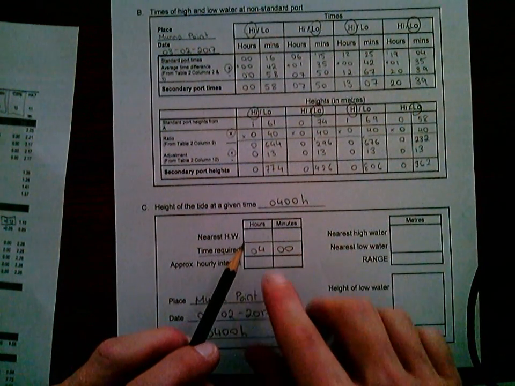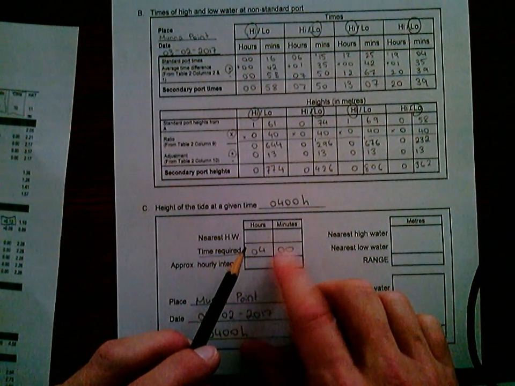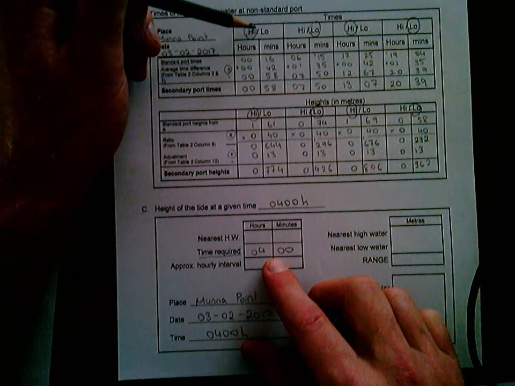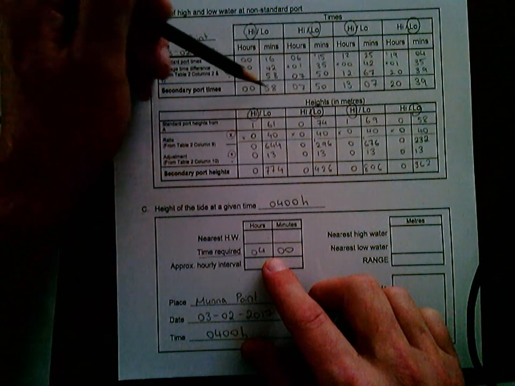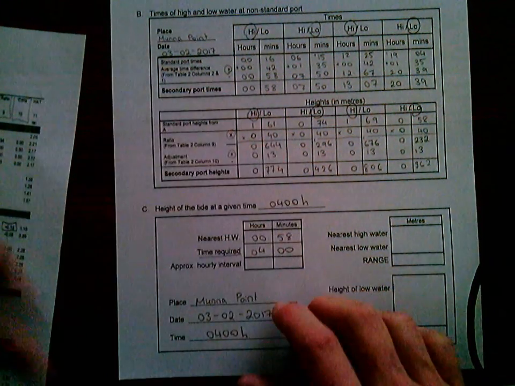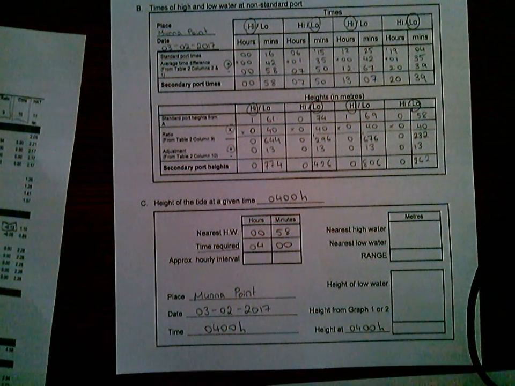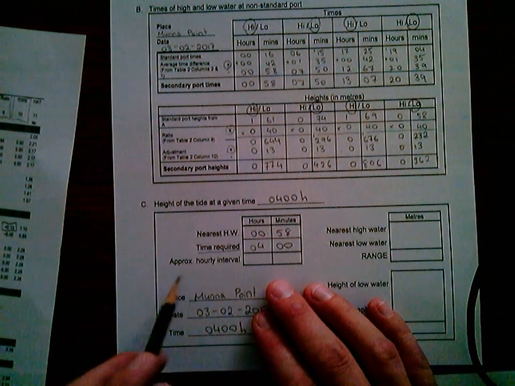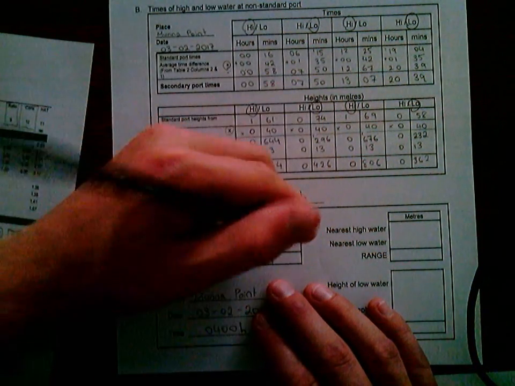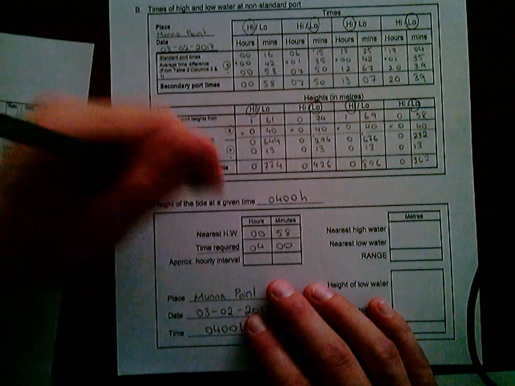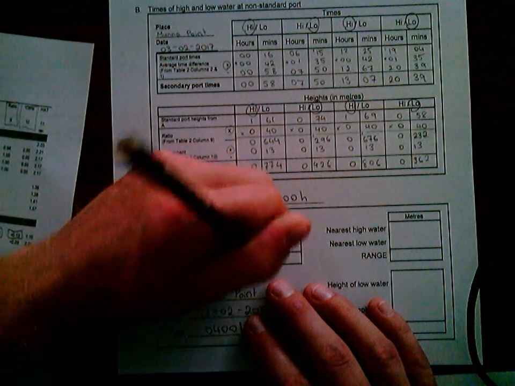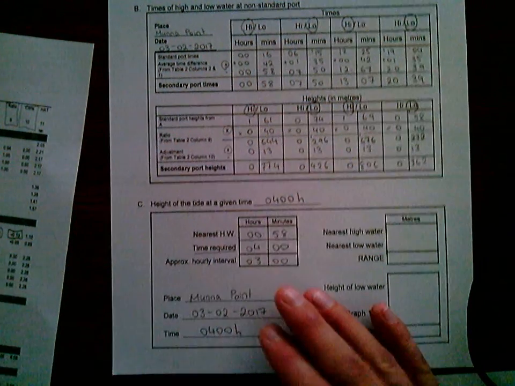The nearest high water is the nearest high water to 4 o'clock. And as I said, 4 o'clock lies within here, so the high water that's nearest it is this one. The time at which it occurs is 0058, so we write in 0058. Essentially what we then want to do is determine the approximate hourly interval. So if this was 1 o'clock, there's approximately 3 hours separating. The 2 minutes isn't going to cause too much of a drama. So you can just say the approximate hourly interval is 0300, for 3 hours.